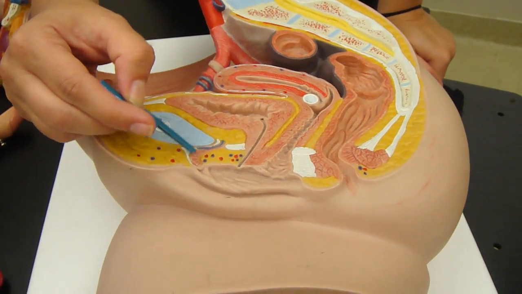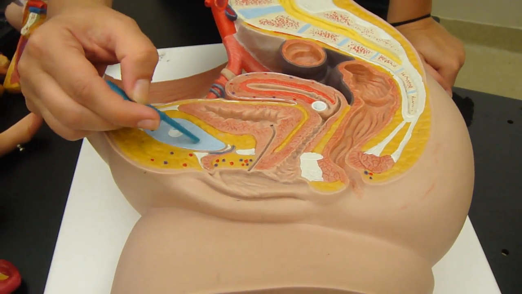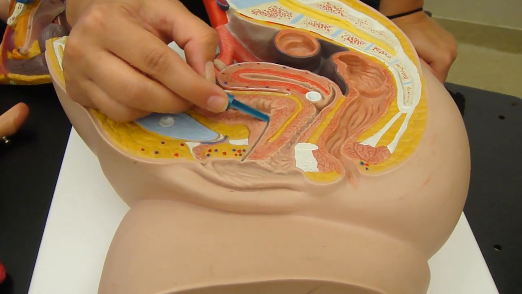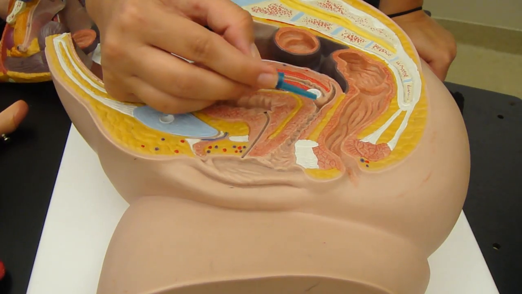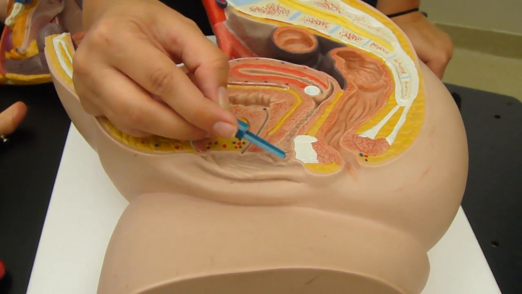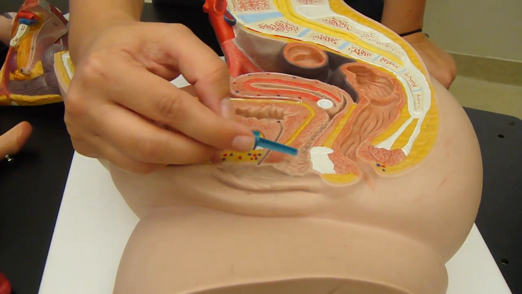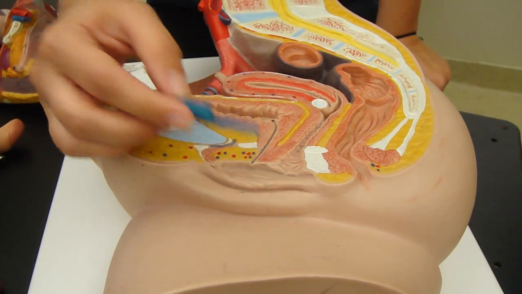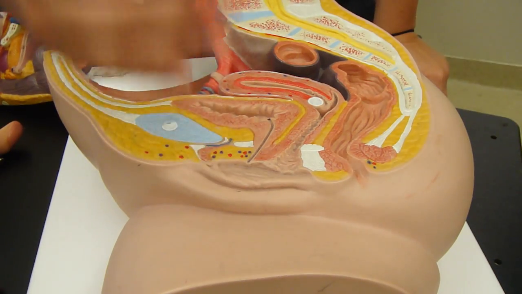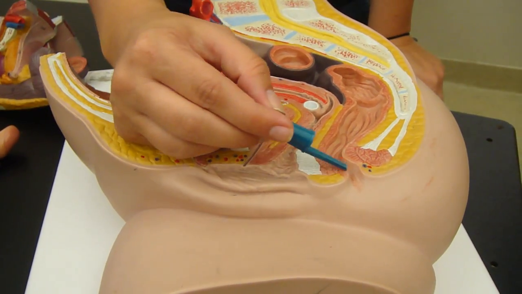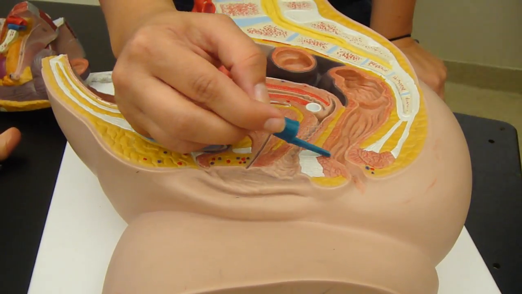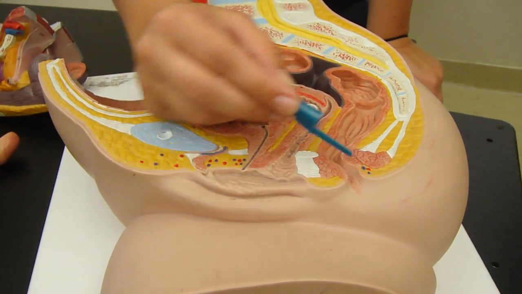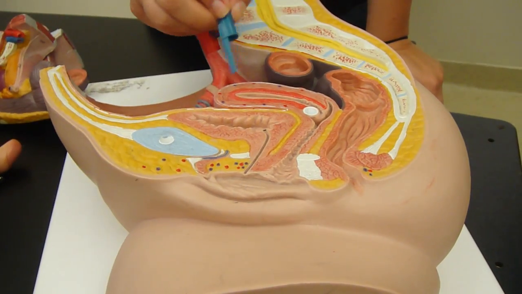Here we see the clitoris better, pubic symphysis, urethra with external urethral orifice, vagina, vaginal canal, external vaginal orifice. The whole area, again, urogenital vestibule. It's hard to pin it without pinning something else. The layer going up: internal anal sphincter muscle, external anal sphincter muscle, anal canal.